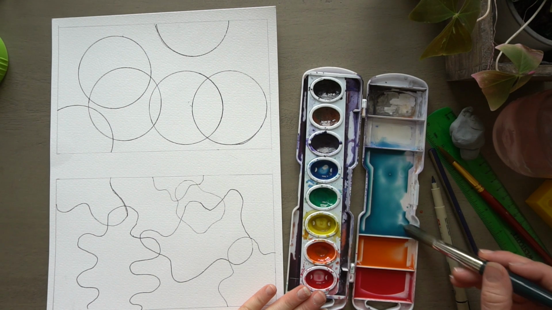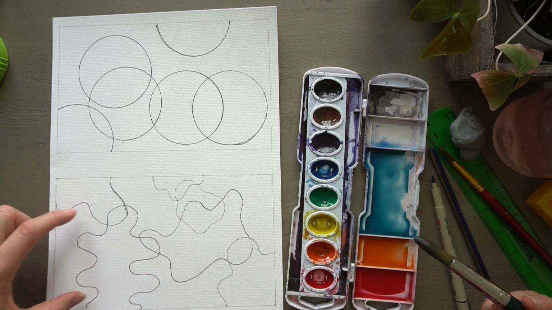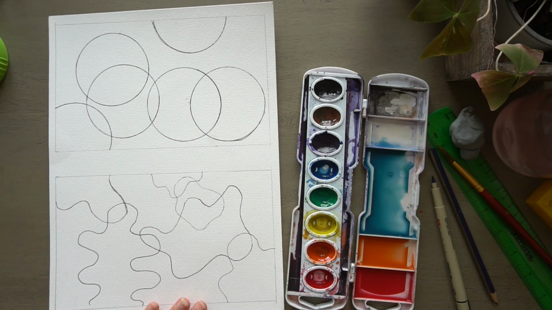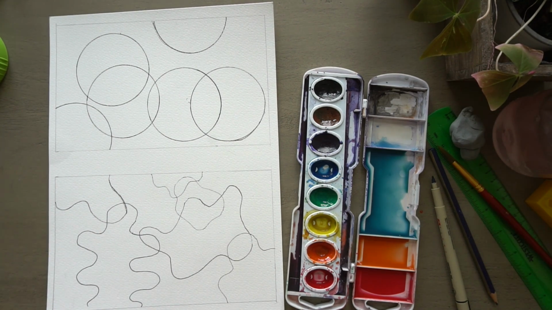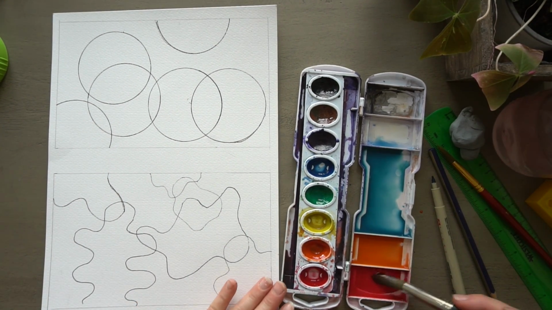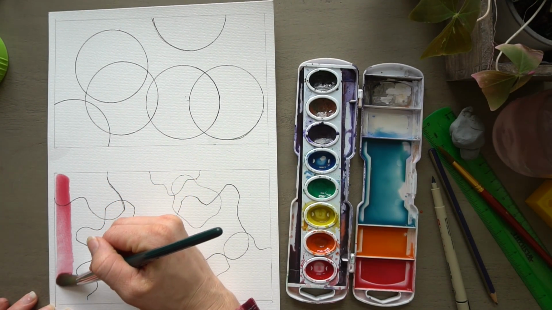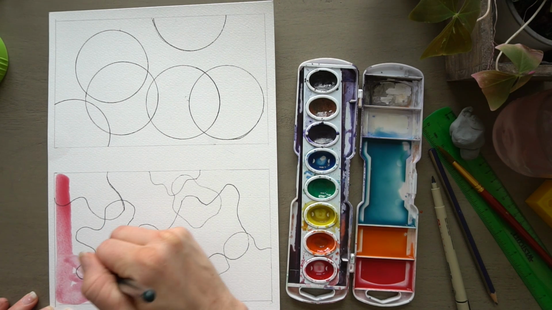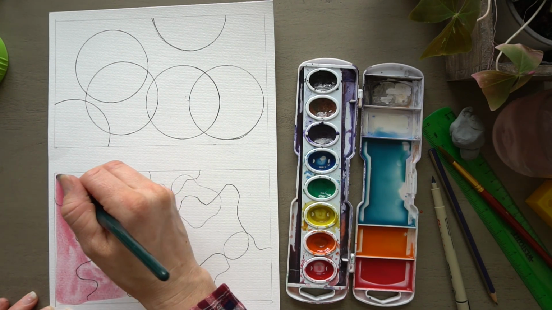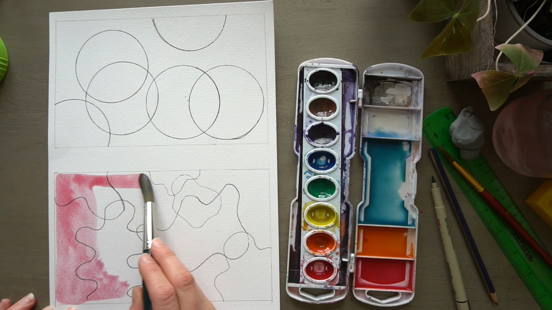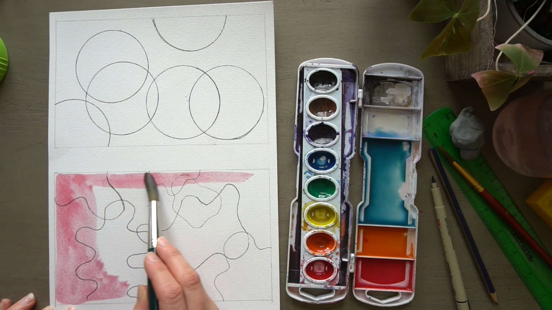Let's see. So first I'm going to start by painting this bottom square just because we want it to be dry when we paint our other colors on it. And hopefully you're following along with me. This is a different format than I usually do my tutorials. I'm not spending quite as much time. I just think of these as kind of being in the art classroom with you and painting together.